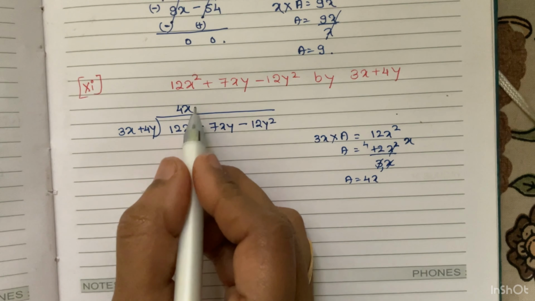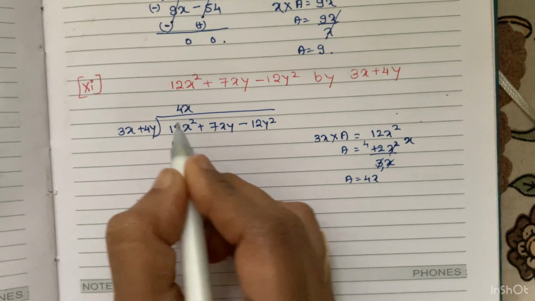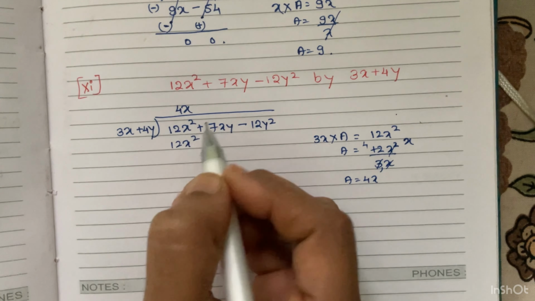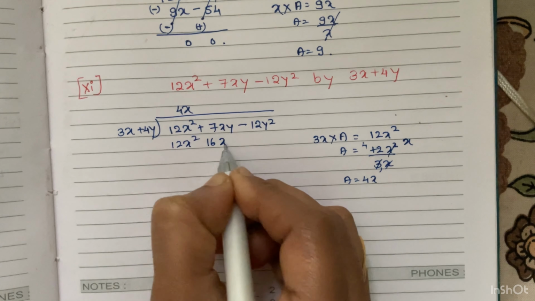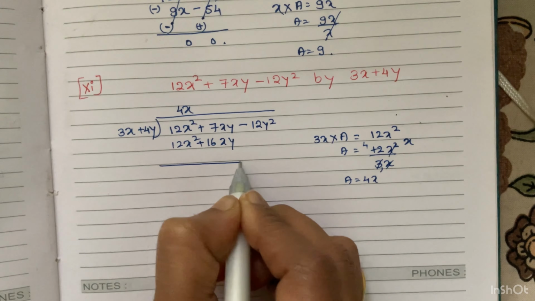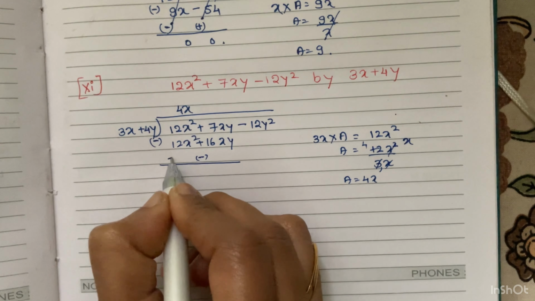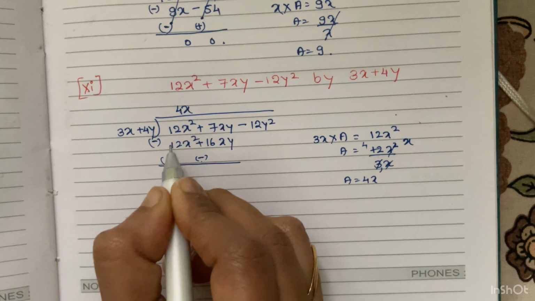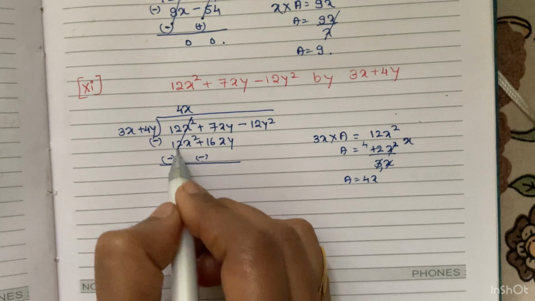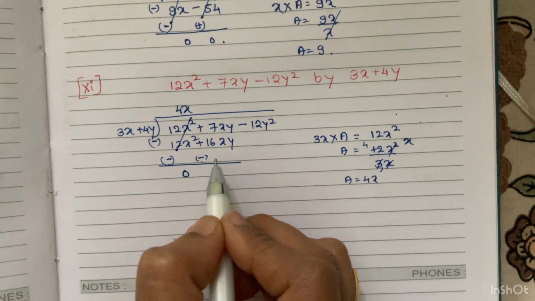Okay, now this term we need to multiply with both terms. 4 3s are 12, x into x square. Now see here, 4 4s are 16 and x into y, I'll get xy. 4 4s are 16, xy. Now see here is the positive sign and here we need to do subtraction, right? And in the subtraction, the second polynomial's signs will get changed. So here it was plus, it becomes a minus. Similarly, plus to minus. Now plus 12x square minus 12x square get cancelled. So what is the remainder? That is 0.